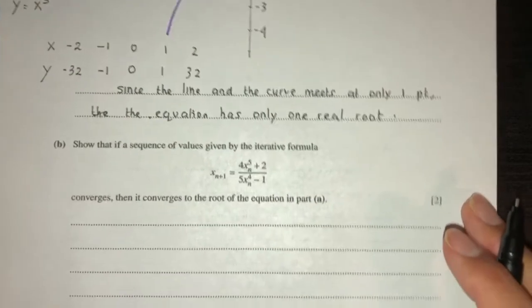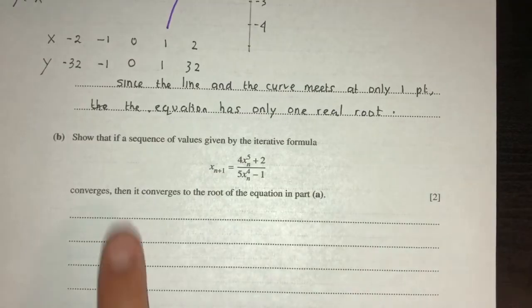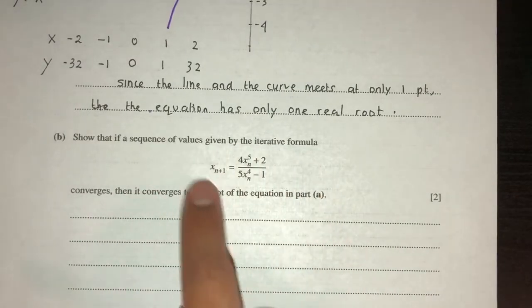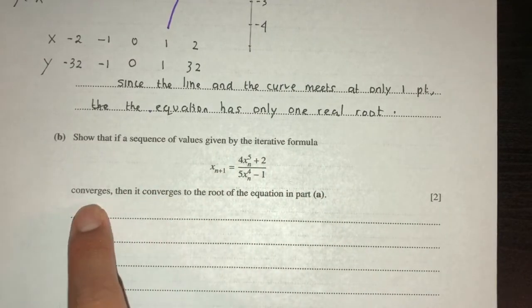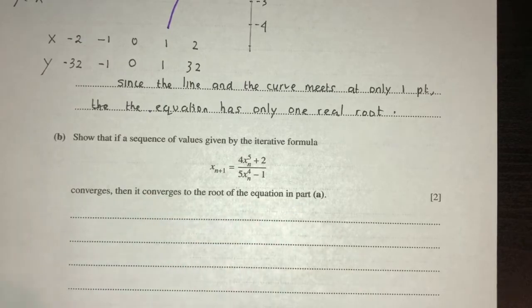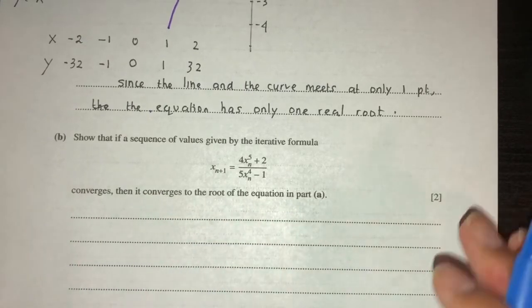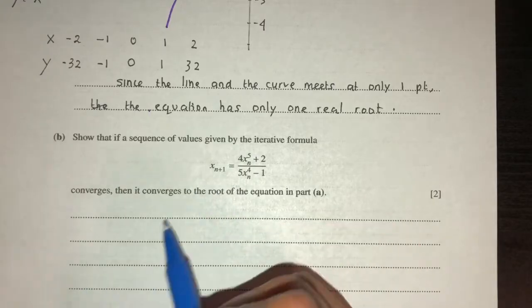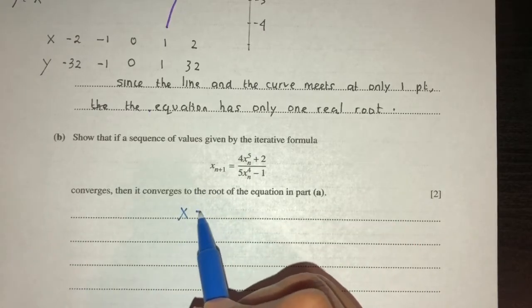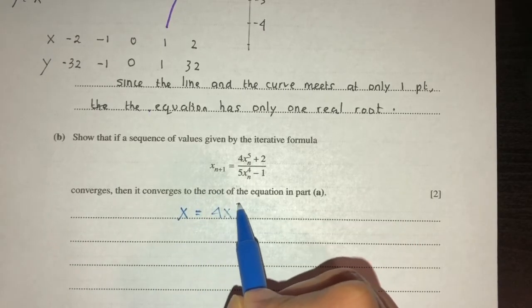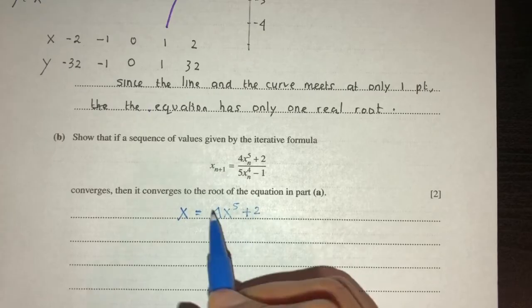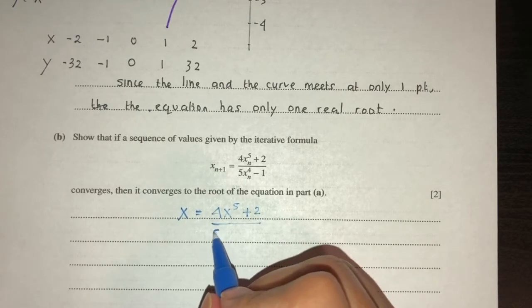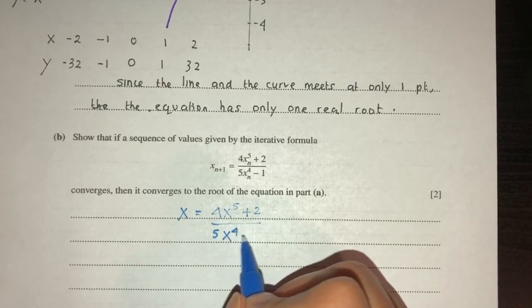Now for part B, we have to show that if a sequence of values given by this formula converges, then it converges to the root in part A. So pretty easy. We just have to simplify this. So here we have x equal to (4x to the power 5 plus 2) over (5x to the power 4 plus 1).